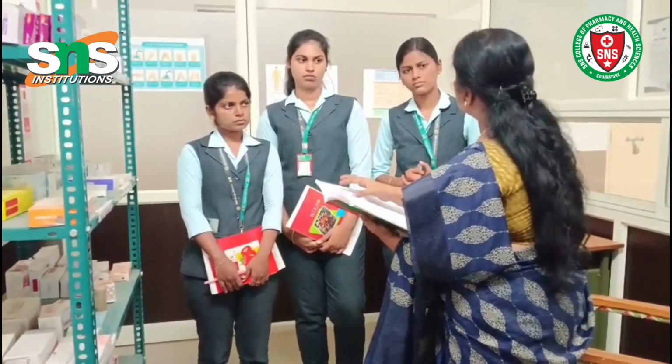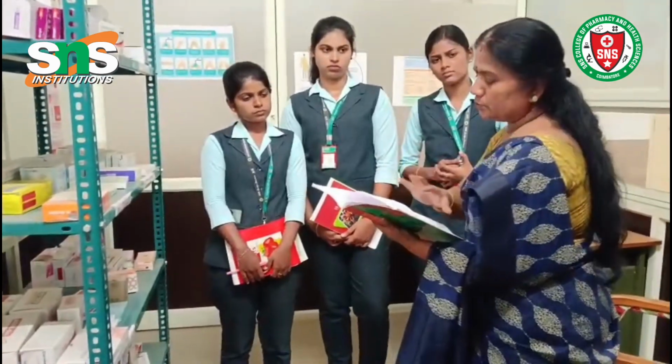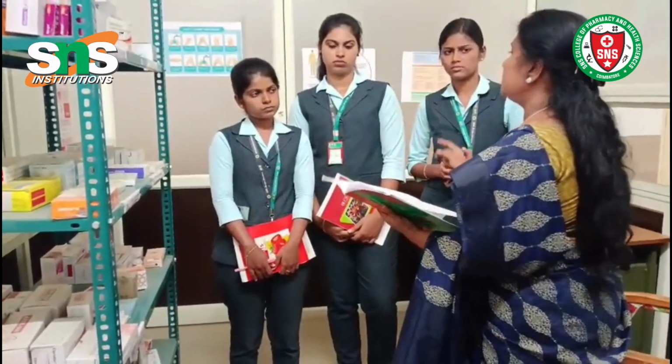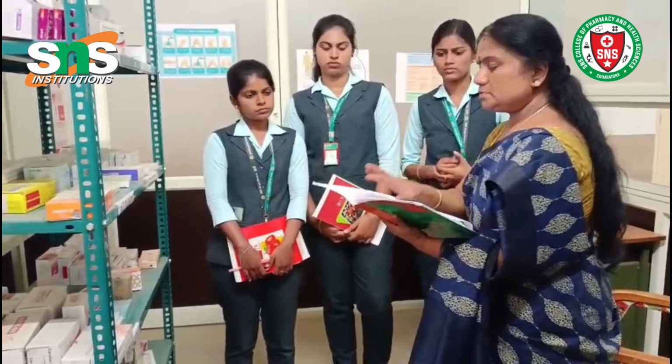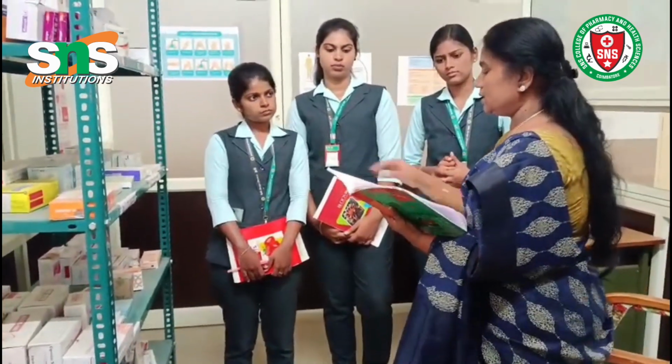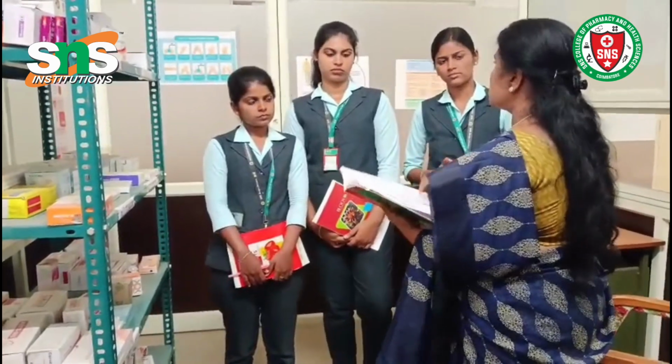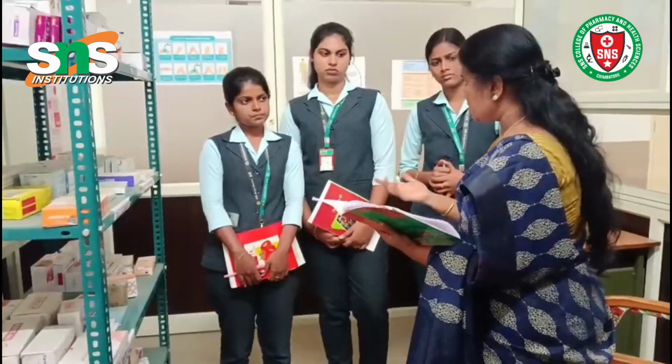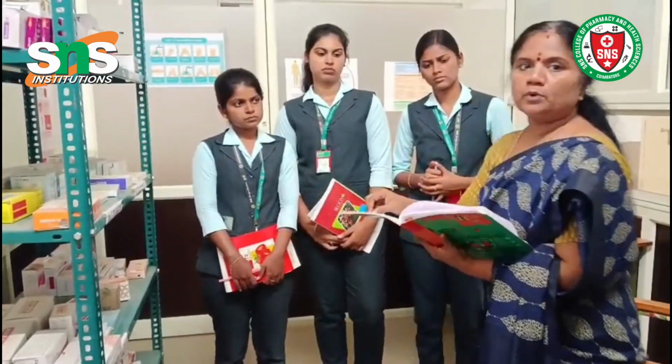The batch number should be accurate. Nowadays it is computerized, so once you enter the batch number, stock can also be verified. Batch number, manufacturing date and expiry date, everything has to be monitored, and finally your pharmacist sign. Once you dispense a schedule H drug, it has to be signed properly.